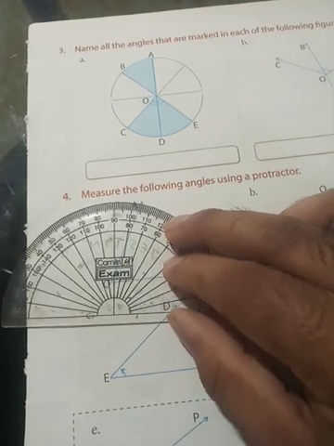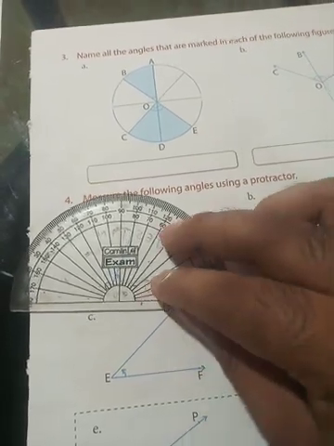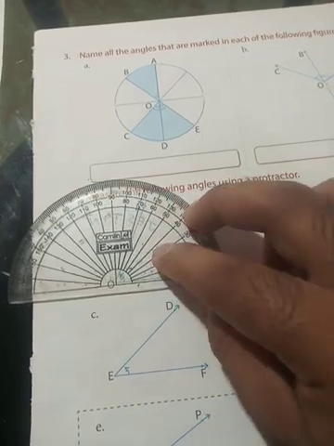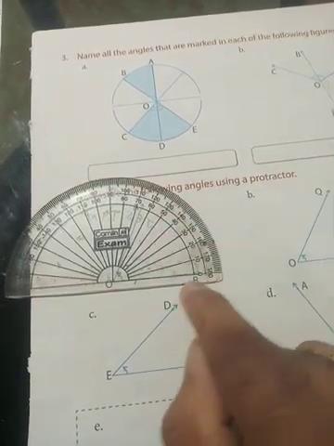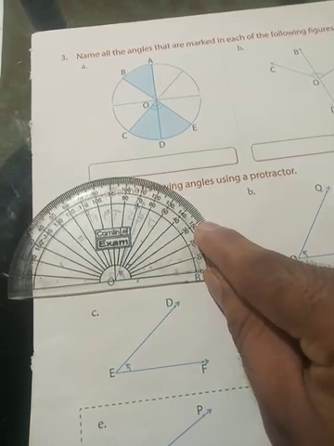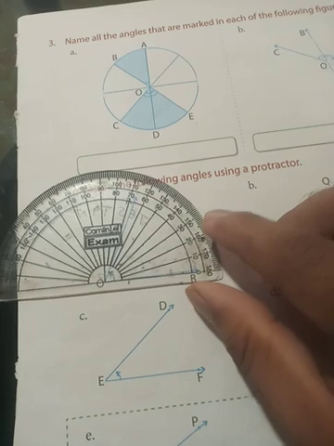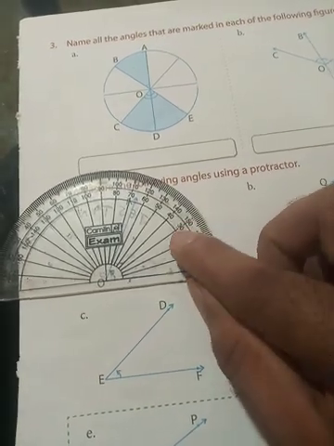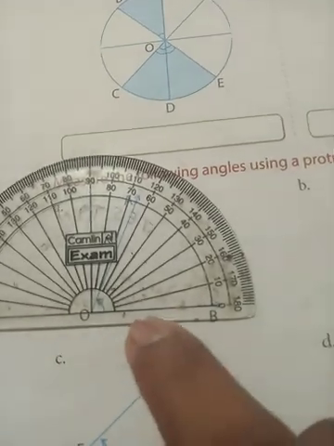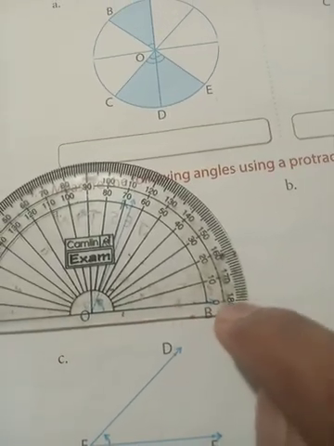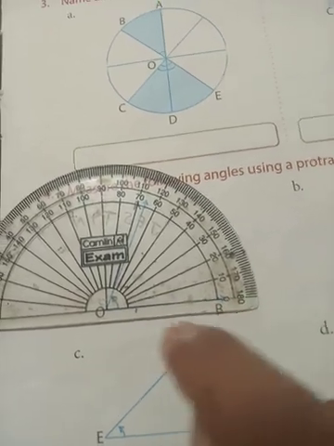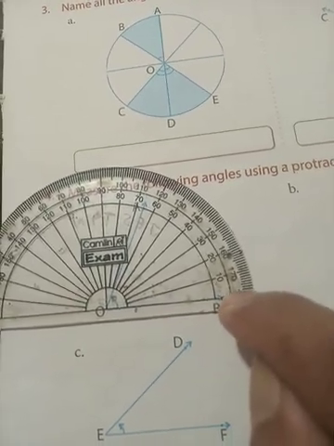Just see how I am placing. Like that, this origin should be here, and this baseline should coincide here. Now I placed it. Now this baseline, which one do we have to read? We have to read it as 0, because this is the starting. From that we have to read.